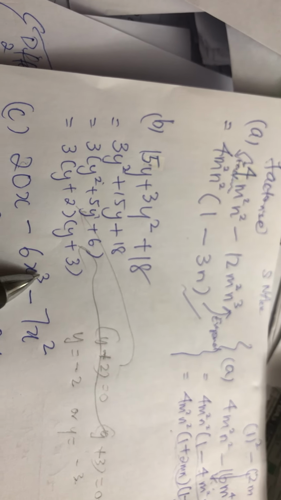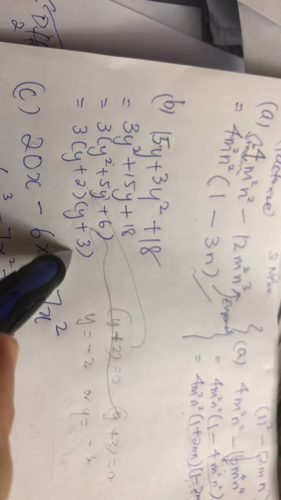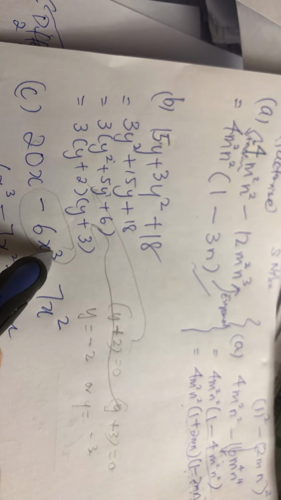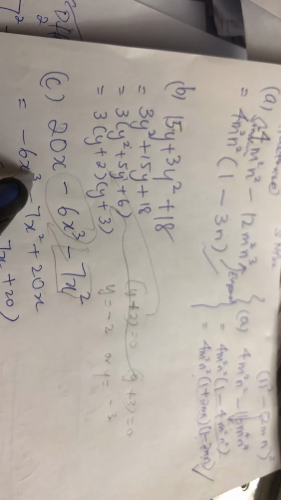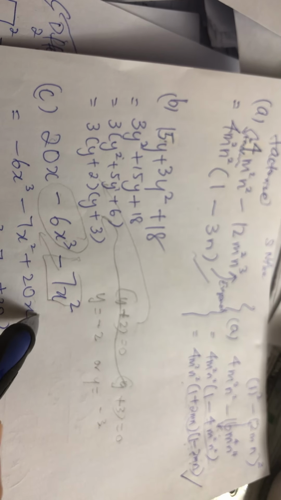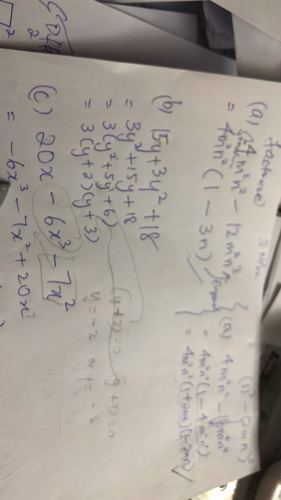This question, factorize this. Again, put the highest power in front. The minus here belongs to the 6, so put it here, followed by this, and lastly the lowest power. Power 3, power 2, power 1. And again, you can see that I can take out common factor x. No common number to take out, but I can take out x. Once you've taken out the x, you see something like that: power 2, power 1, and a number.